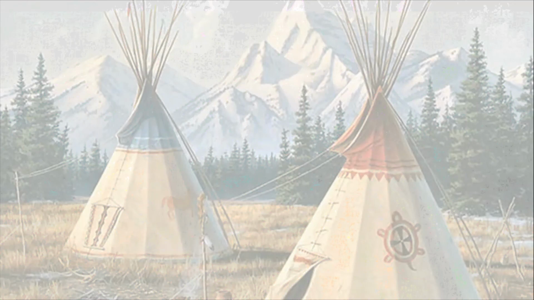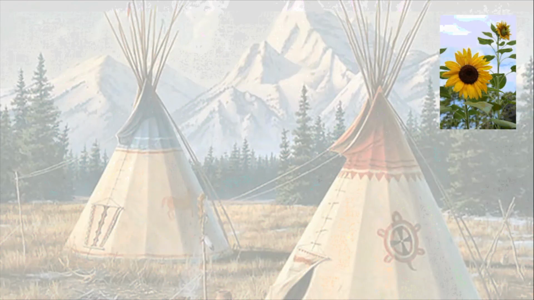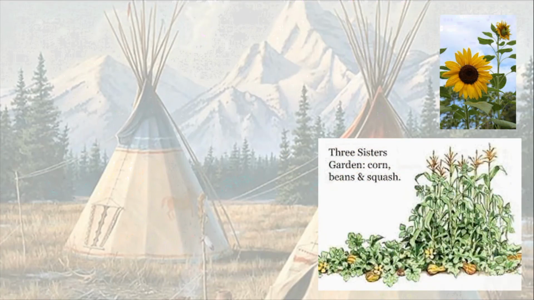Now, some of the things that they also grew, because they also did farming, not just hunting the buffalo. They grew sunflowers, and they also grew those three sisters. Remember, the corn, beans, and squash. Here's a really great picture that shows the corn growing. If you look, you can see the bean plants growing up around the corn and the squash growing beneath it to keep down the weeds and keep the soil moist.